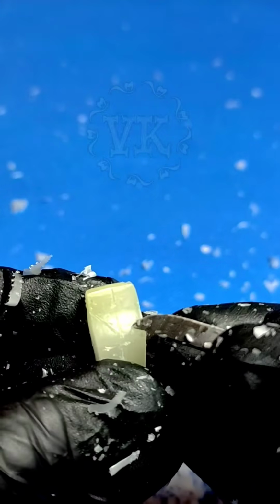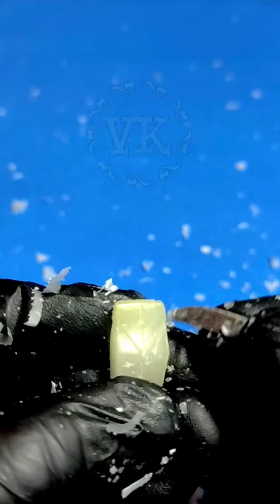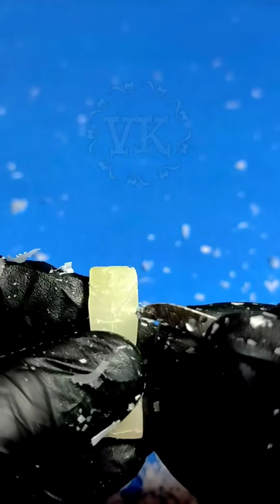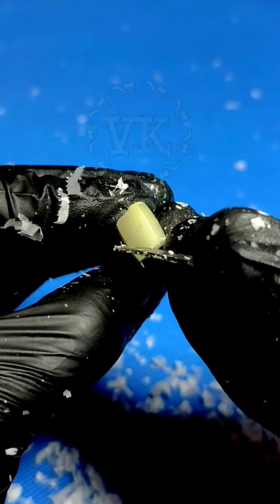Then also from the other side, this side and this side. So now we are going to remove this portion of the wax, from the corner, like this. So this triangular portion of the wax has to be removed.